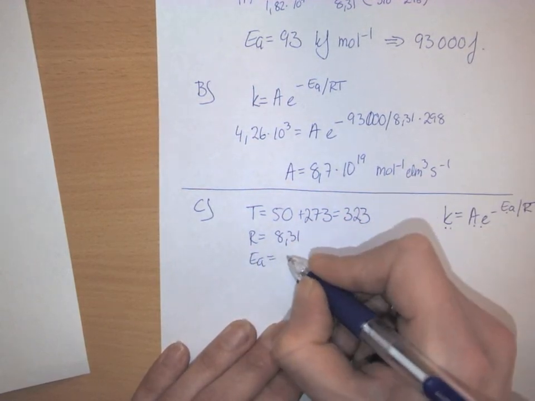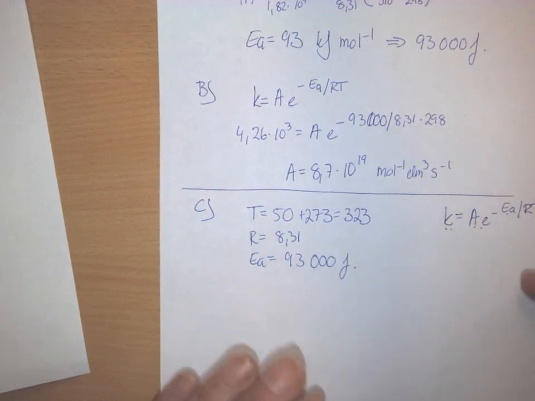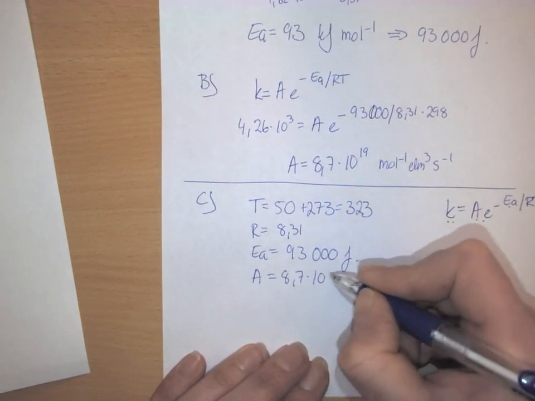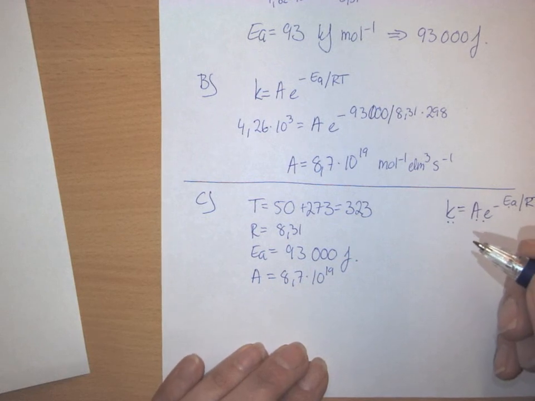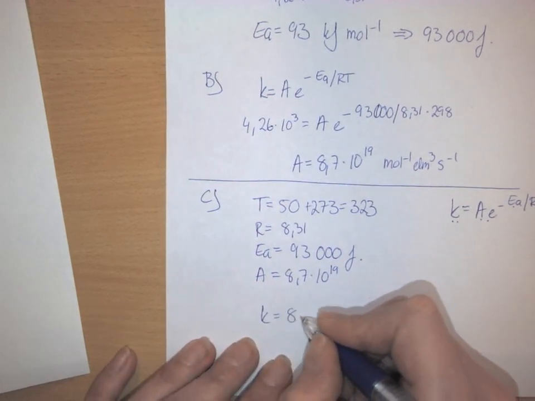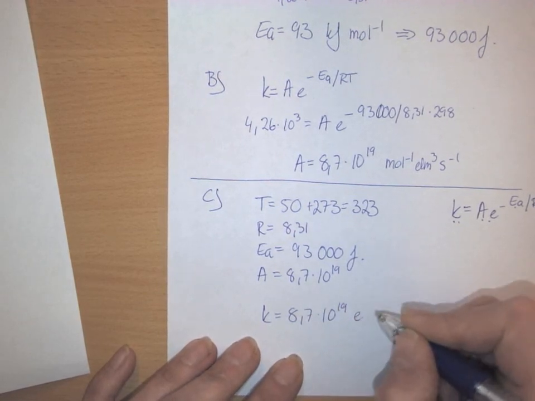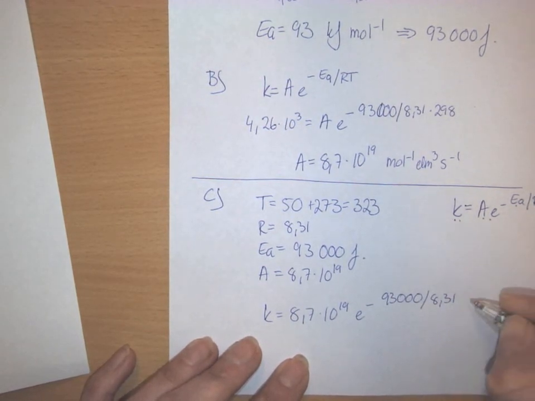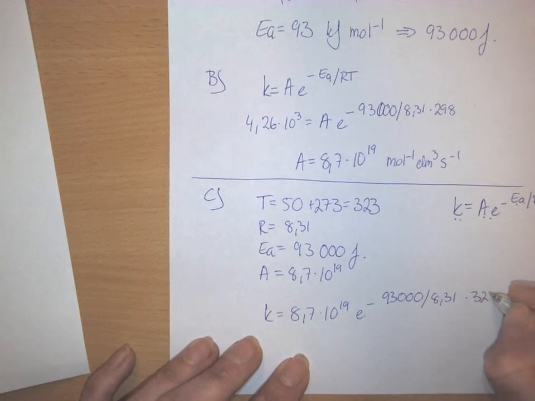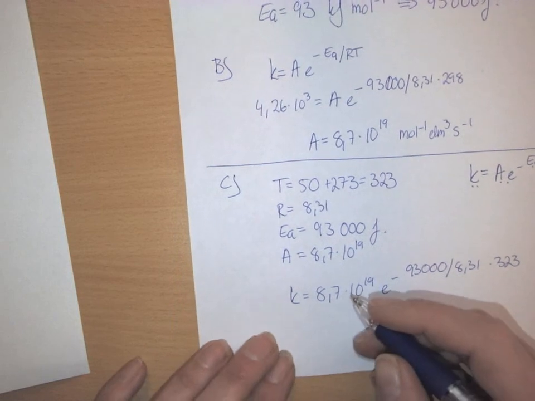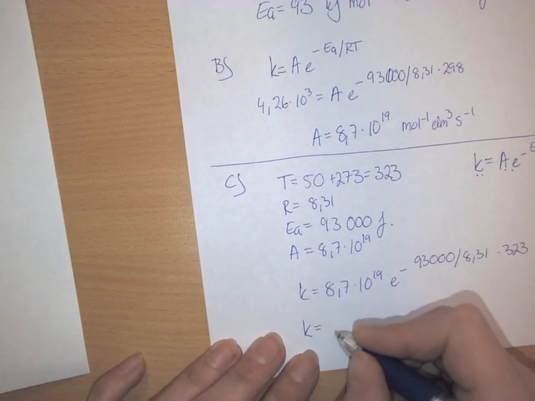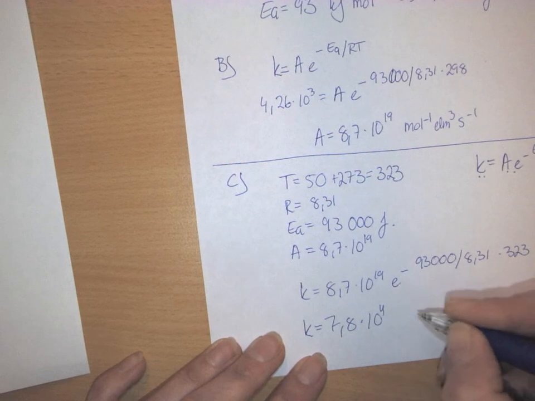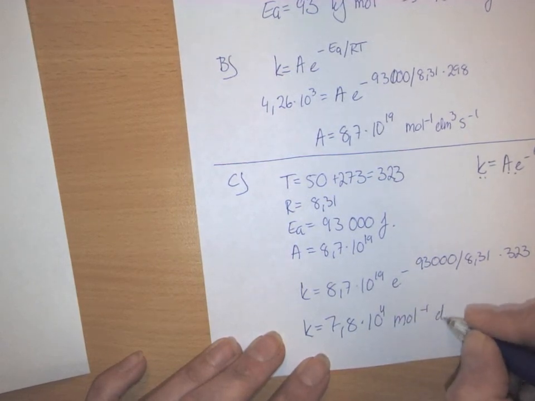EA is 93,000 joule, and we know the frequency factor also now, 8.7 times 10 to the 19. Just put the numbers into the equation. K equals 8.7 times 10 to the 19, e to the minus 93,000 divided by 8.31 times the temperature, 323. That will give us a rate constant of 7.8 times 10 to the 4, and again the same unit as always.